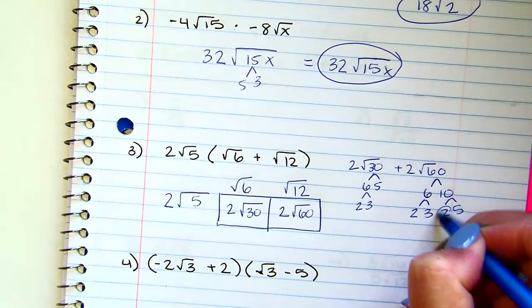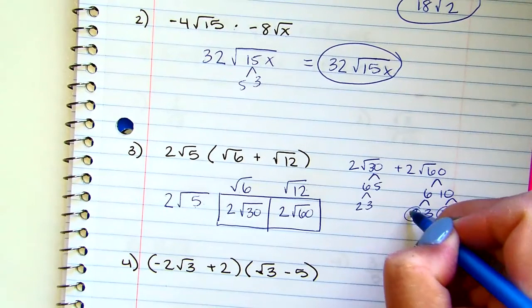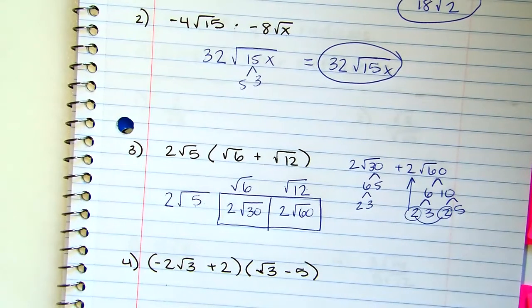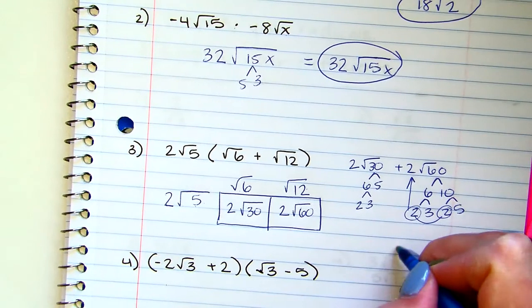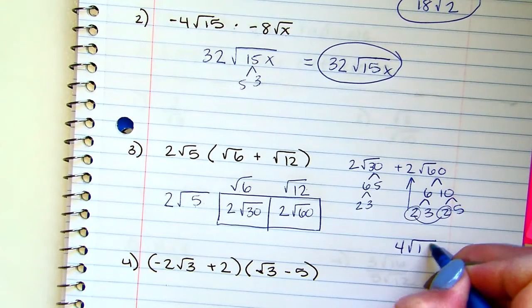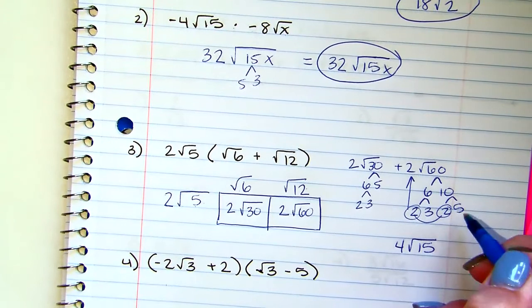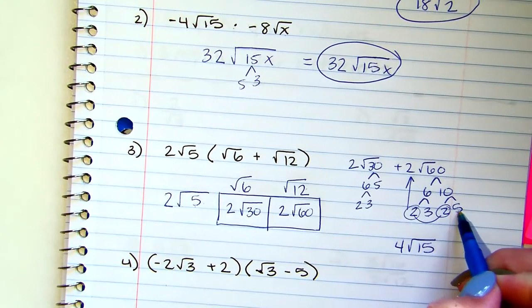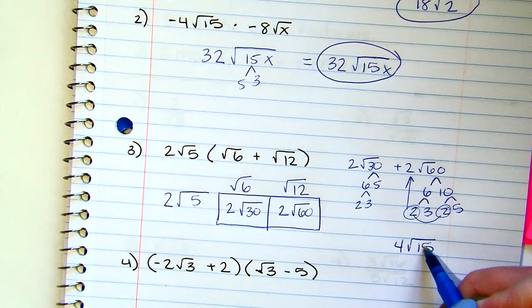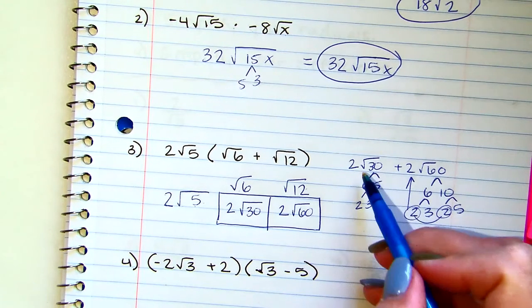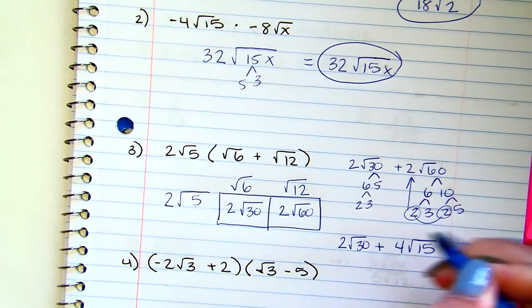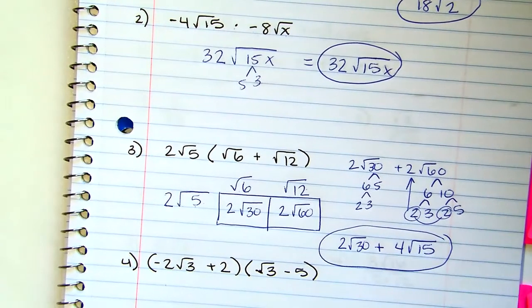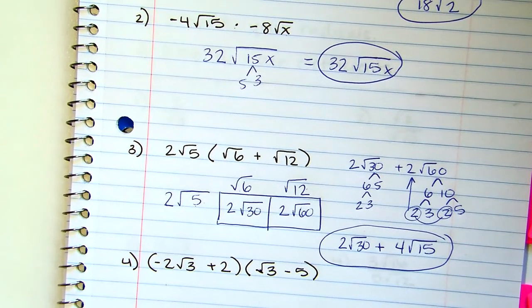I have a pair of 2's that I can combine together and multiply by the 2 that's already in front of my root 60. So I'm going to be left with 4 root 15 for this, because I'm going to have the 3 and the 5, which are solos, and they're going to multiply together, giving me the 15. And then I'm going to bring down my 2 root 30, because that couldn't change. So our final answer is 2 root 30 plus 4 root 15.